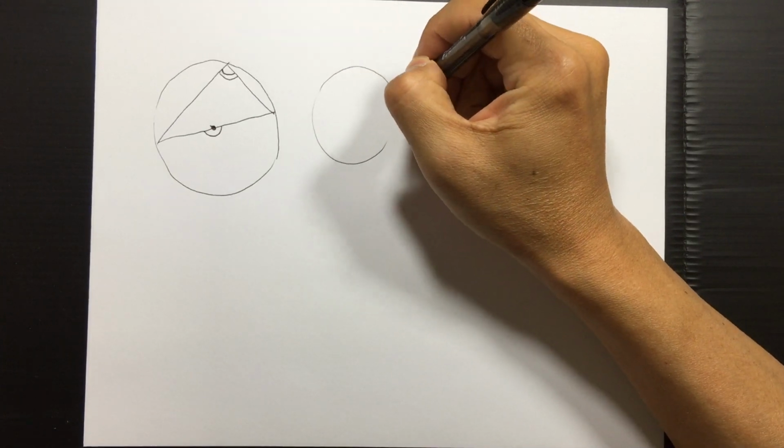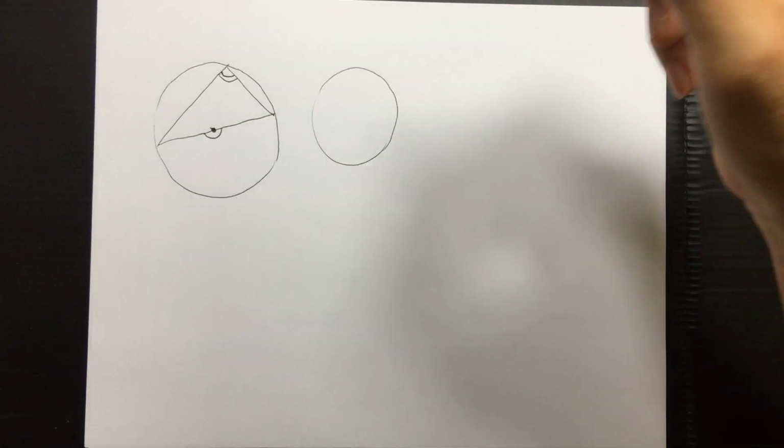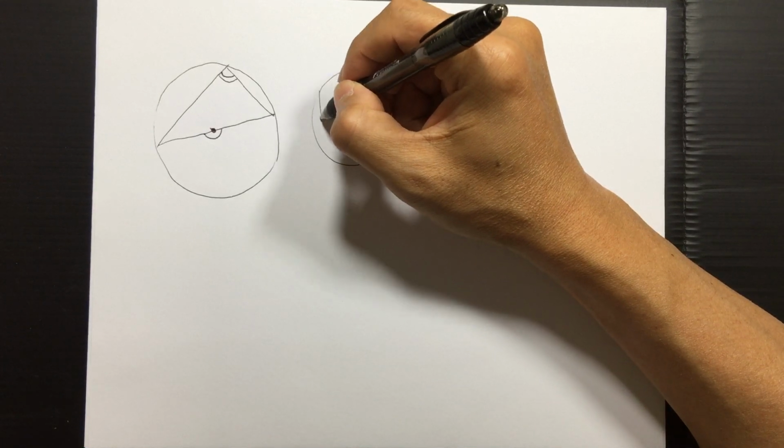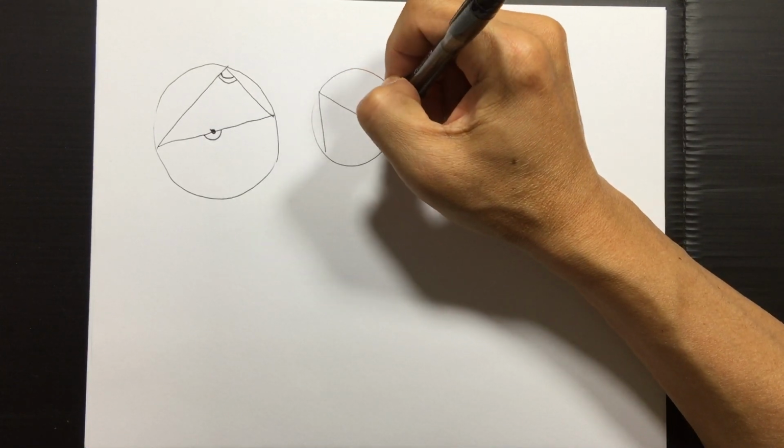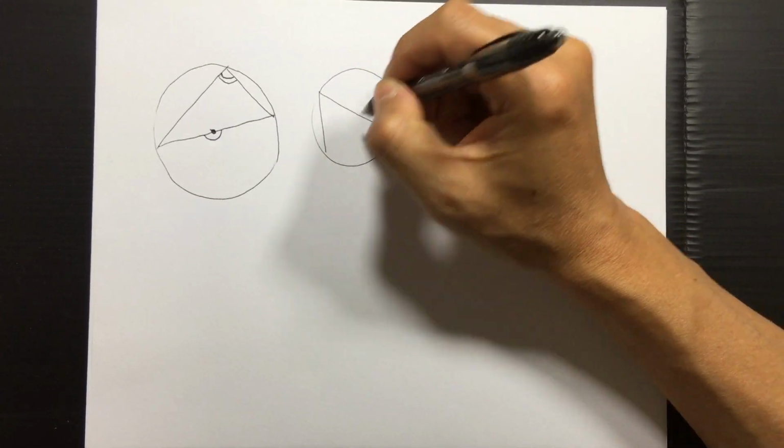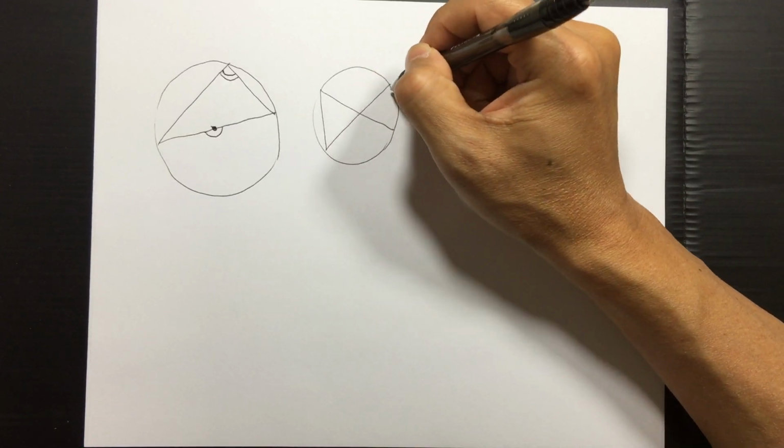This circle is too small. Anyway, we say an angle that's riding on this segment, and we have another angle riding on the same segment.